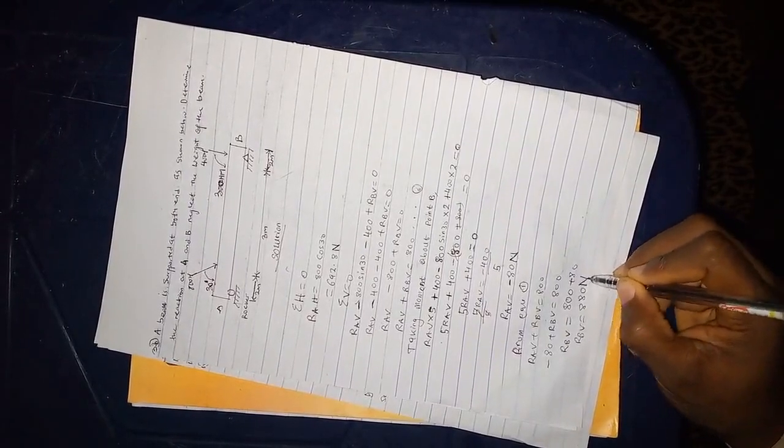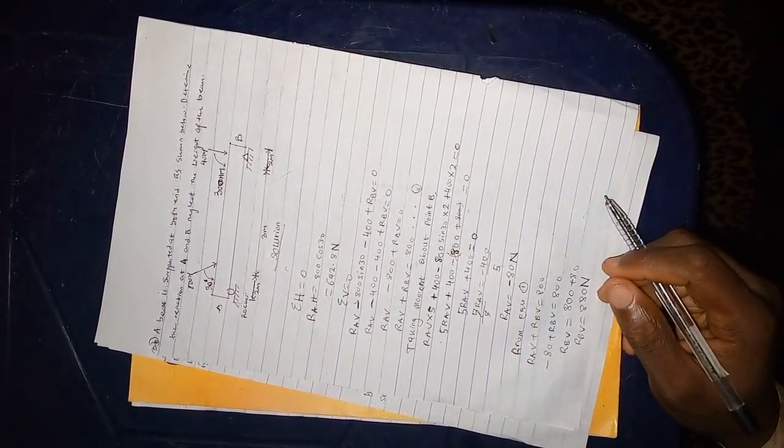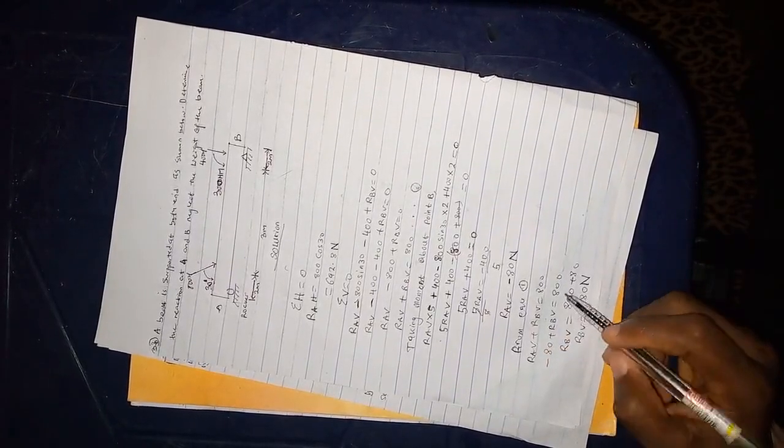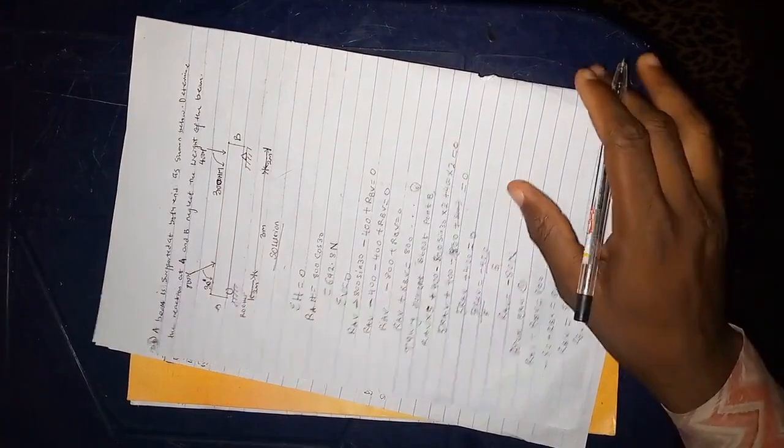Okay, having gotten this, we can see we have our RA horizontal, and I can write everything.